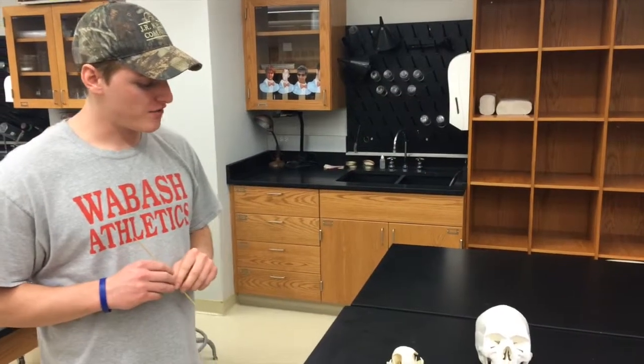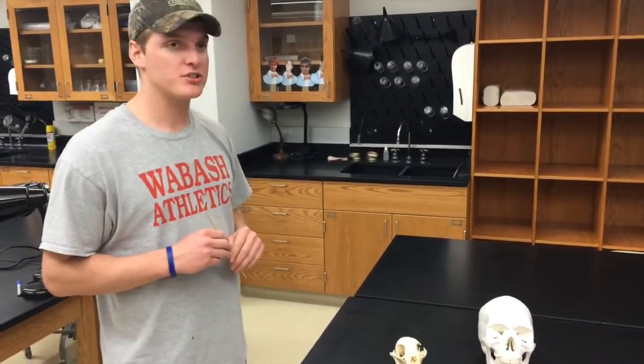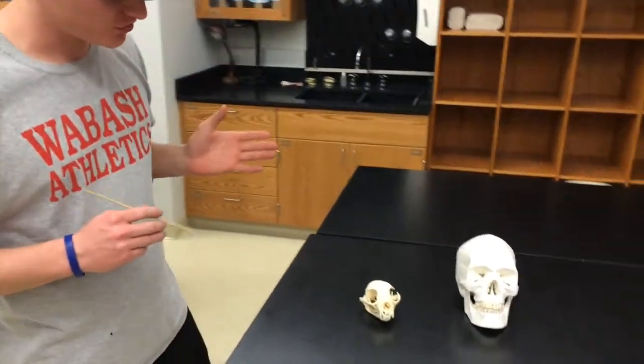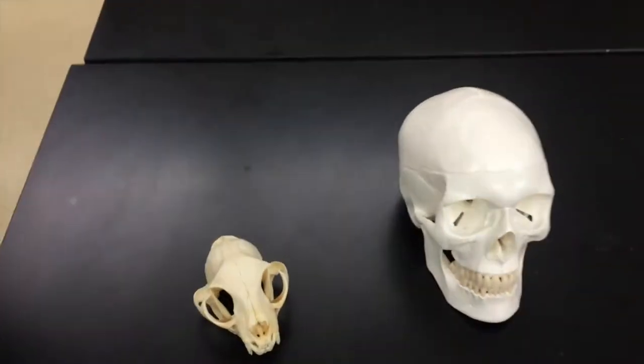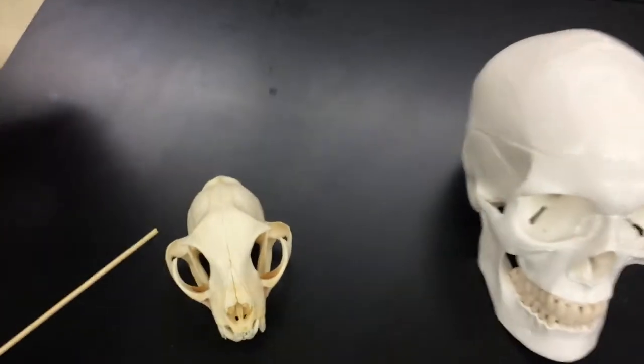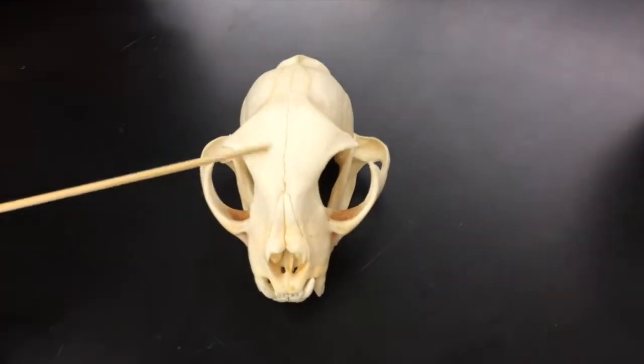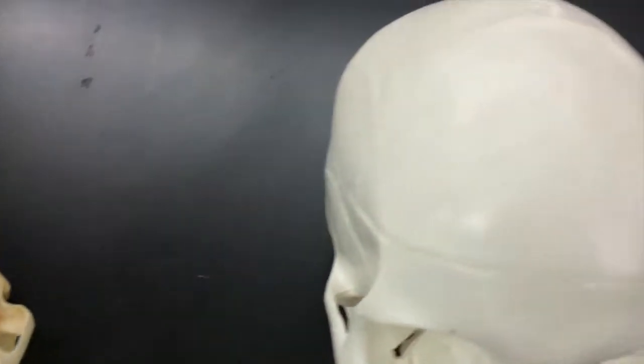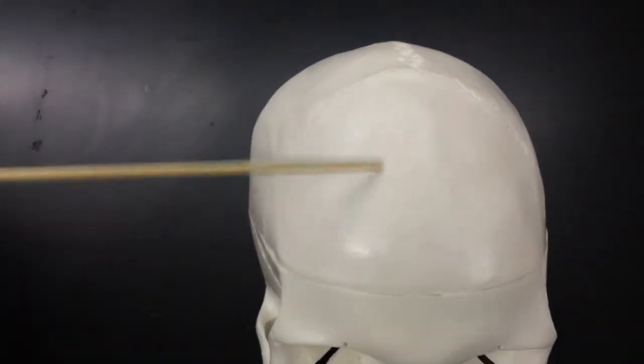Skulls of different animals have very different shapes. They have similar structures on the outside of the skull. As you can see, both the human and the cat here have a frontal bone located here on the cat and here on the human.